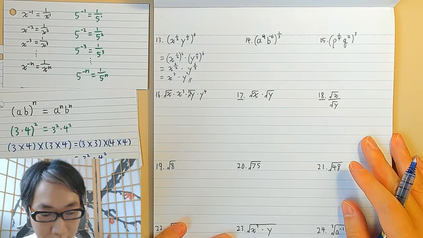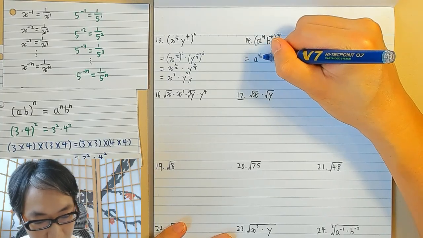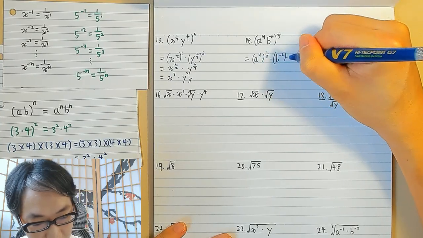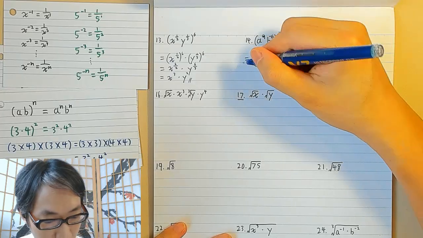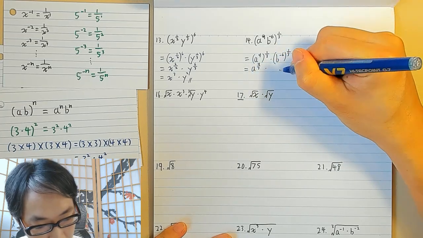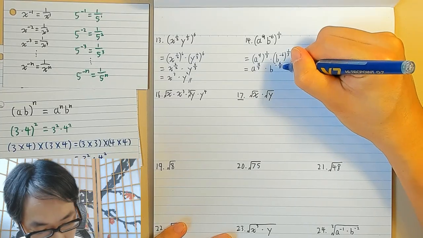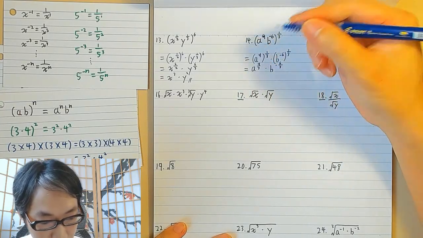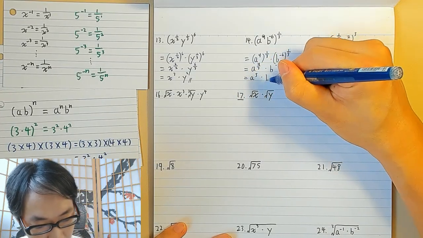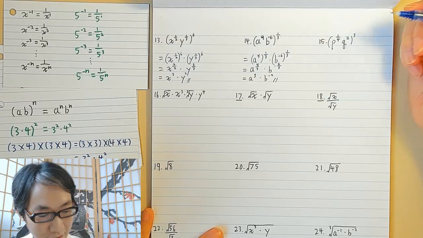Number 14. Distribution again. So a to the power of 9 distributing the 1/3, times b to the power of -6 distributing the 1/3. So this will be a to the power of 9/3 times b to the power of -6/3. This is 3, and this is -2.